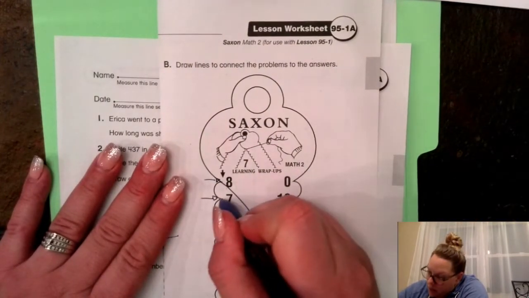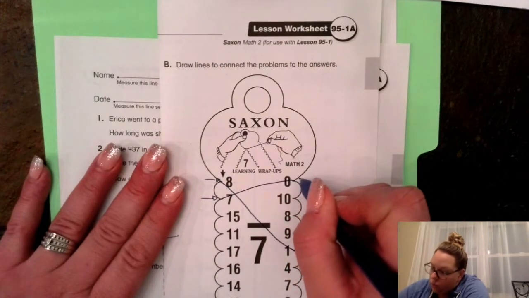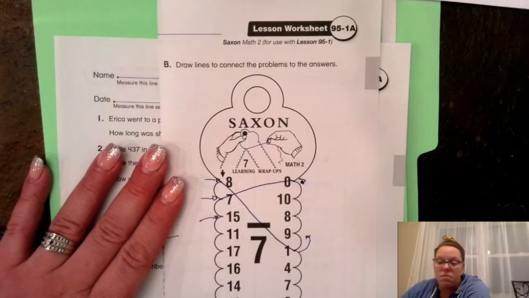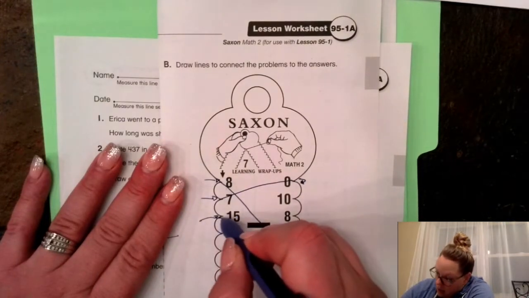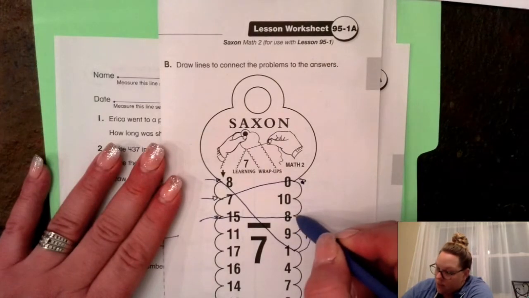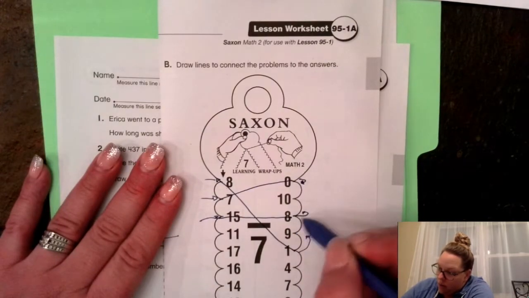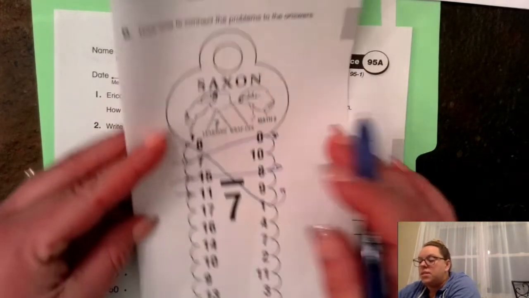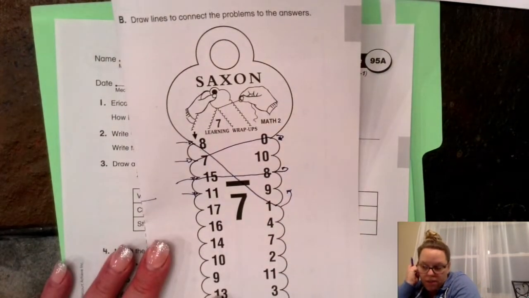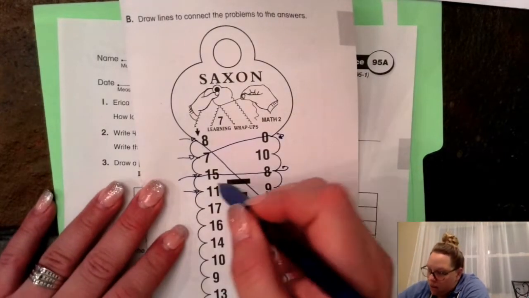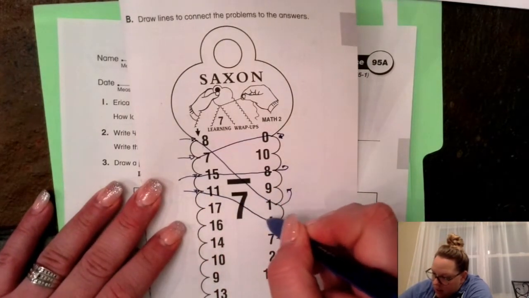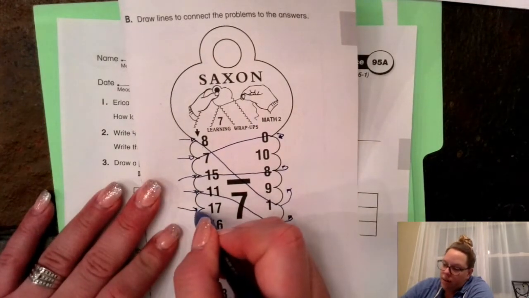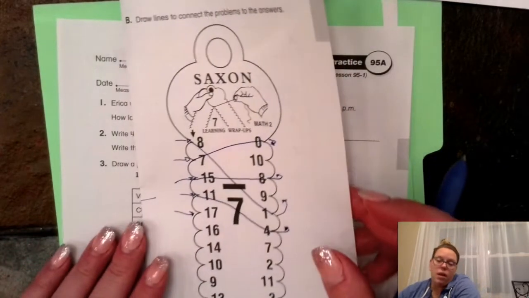7 minus 7 is 0. Wrap it around and you get to 15. 15 minus 7 is 8, because I know 8 plus 7 is 15. Wrap it around, and you're coming out right here. 11 minus 7. 7 plus 4 is 11. 4 plus 7 is 11. So 11 minus 7 is 4. Wrap it around, and out here. Okay? You're going to do that all the way down.